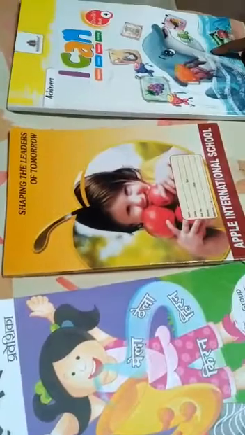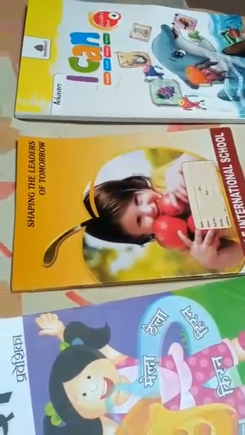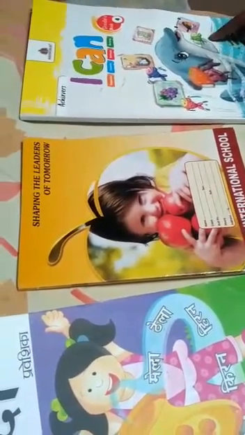Let us see. Next. What is this? Book. This is a book.